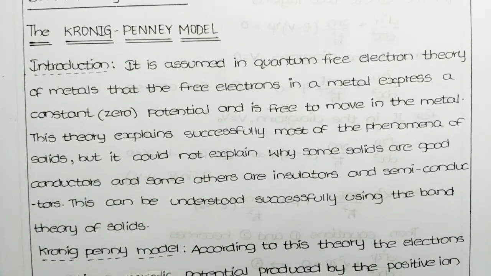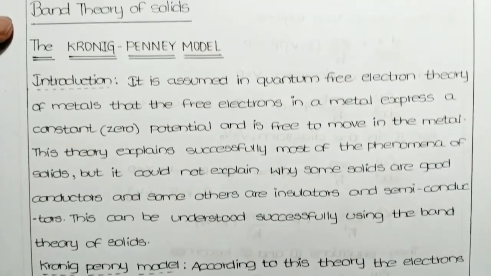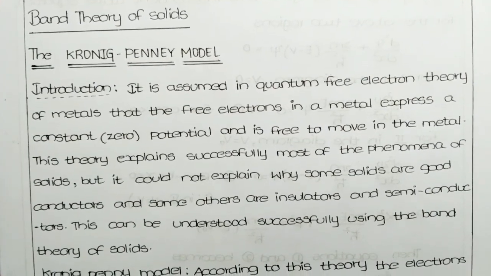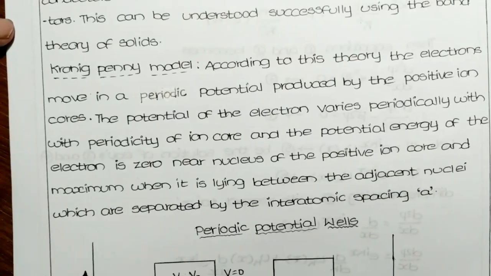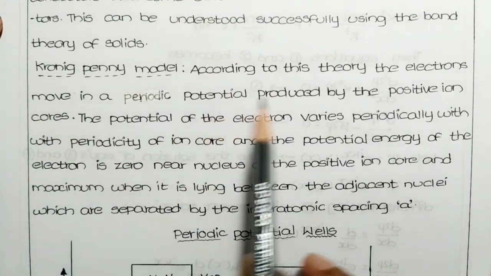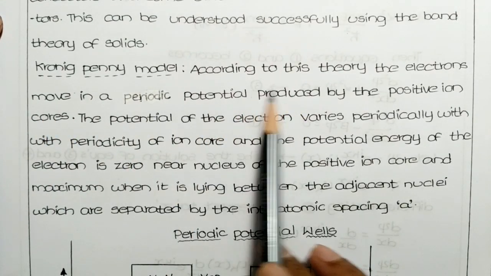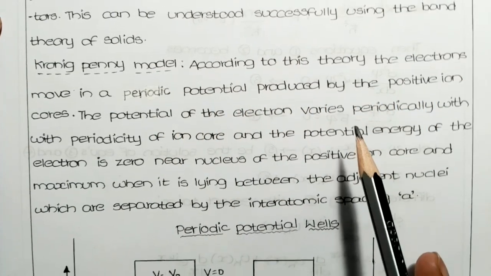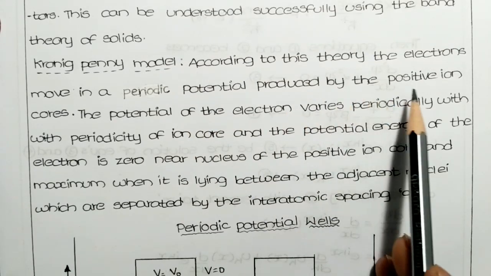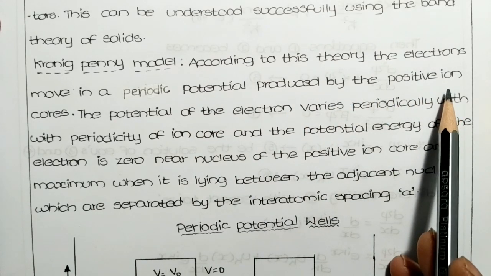Then the band theory was explained by Bloch. In this band theory, this is the question: the Kronig-Penny model. According to this theory, electrons move in a periodic potential produced by positive ion cores.